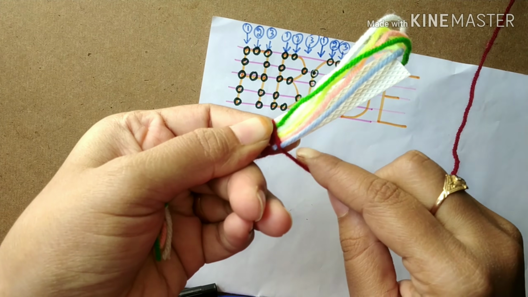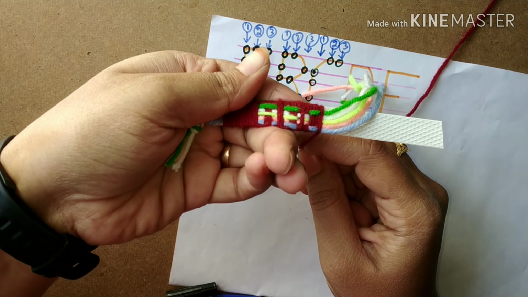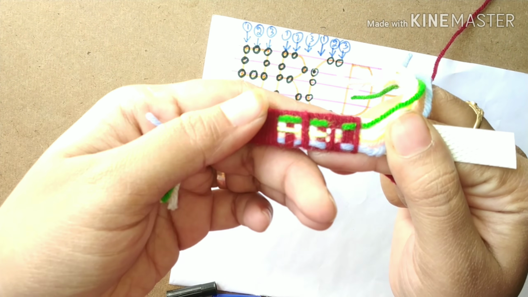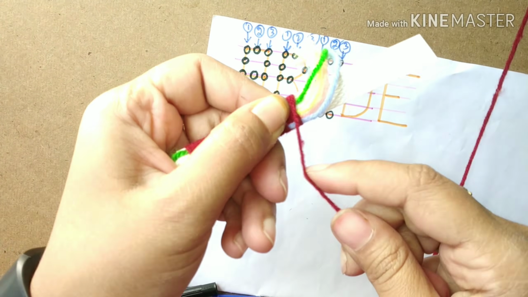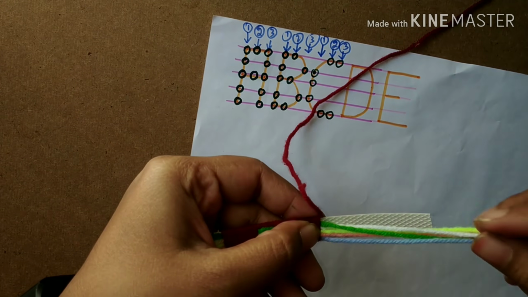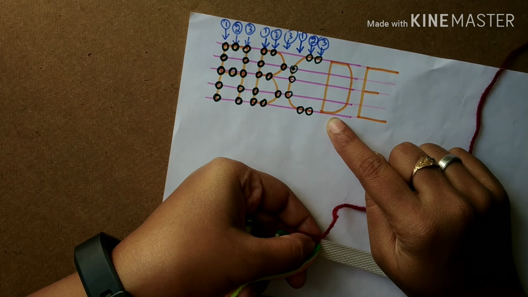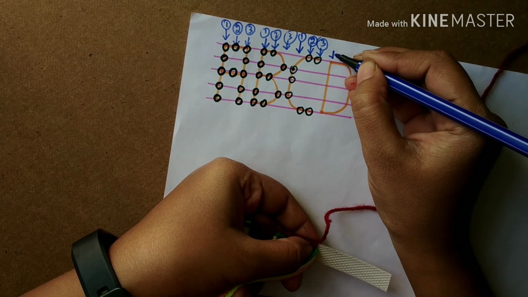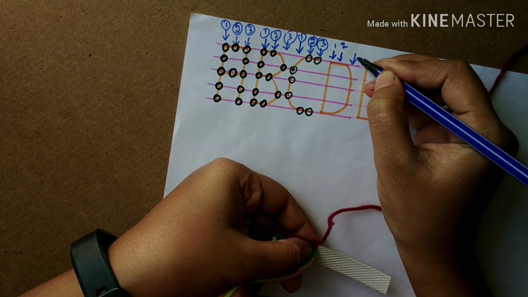And create a letter space. Alphabet C is ready now. After providing the letter space, let's see how to make a letter D. For letter D, we have 3 positions, 1, 2 and 3.